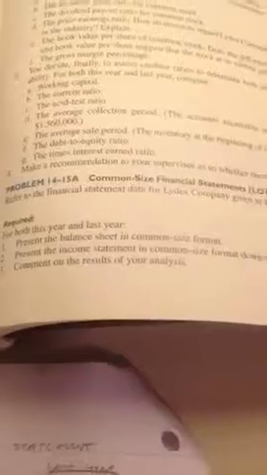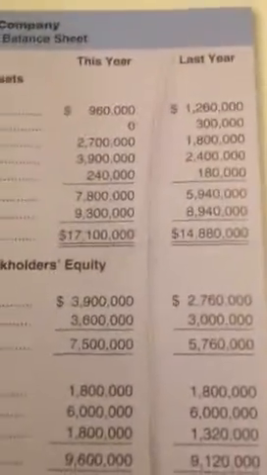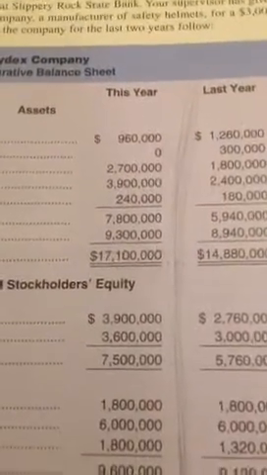For number 1, it states, present the balance sheet in common size format. The common size format formula is any number over total assets. The total assets for the Linux Company in the balance sheet is 17,100,000.